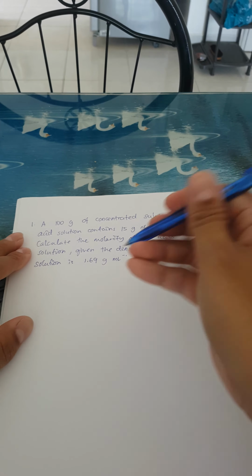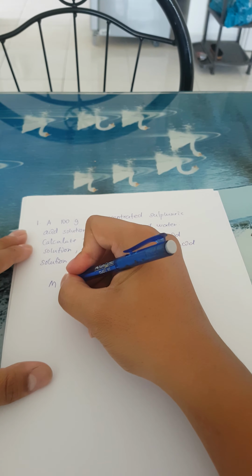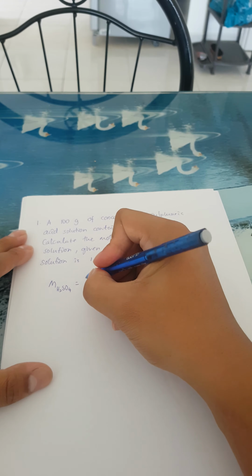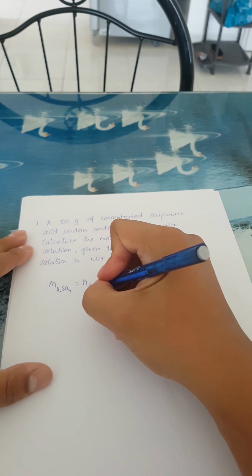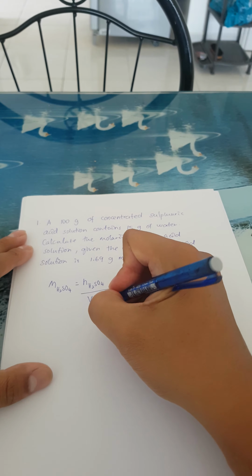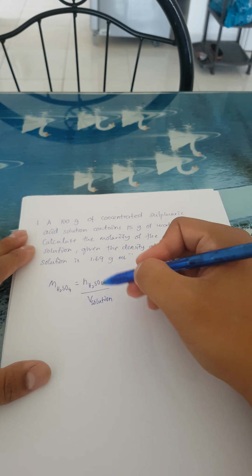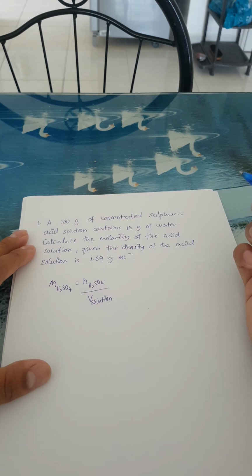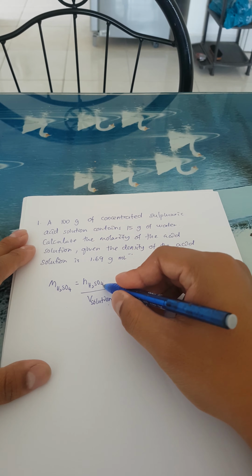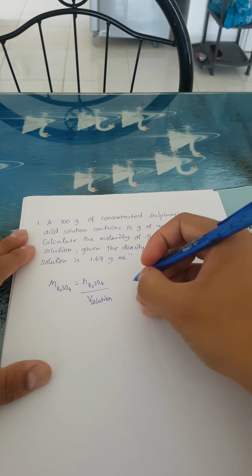So first of all, you want to find the molarity. So we write down the formula. Molarity of H2SO4 is equal to the number of moles of H2SO4 in the solution divided by the volume of solution. Okay. So first of all, we need to find the number of moles and the volume of solution. If we want to find the number of moles of sulfuric acid, we can find the mass first. So we need to find the mass of sulfuric acid.